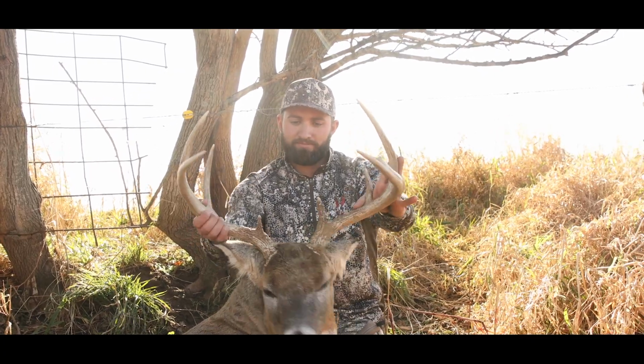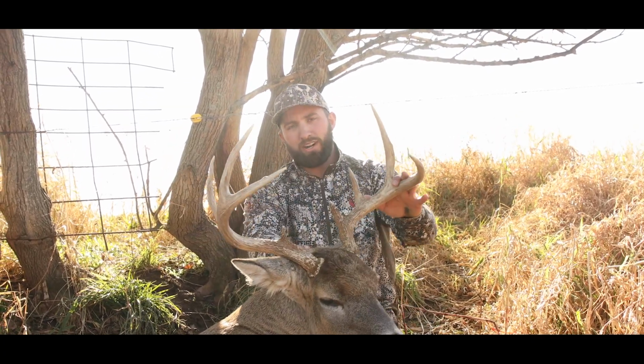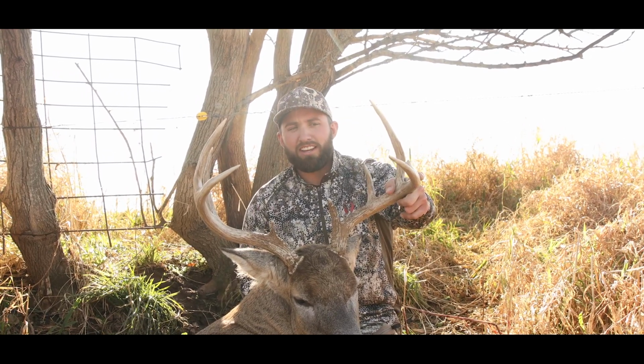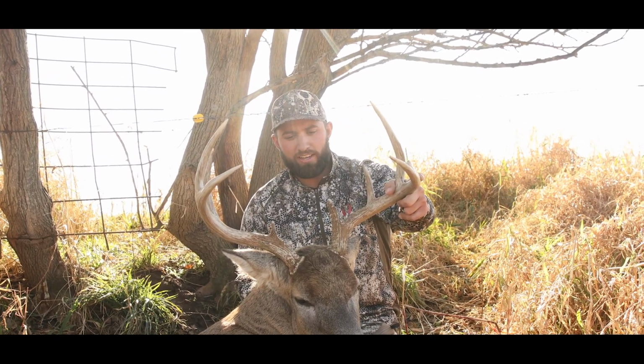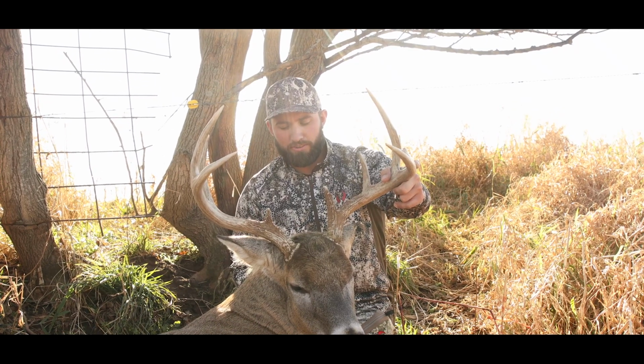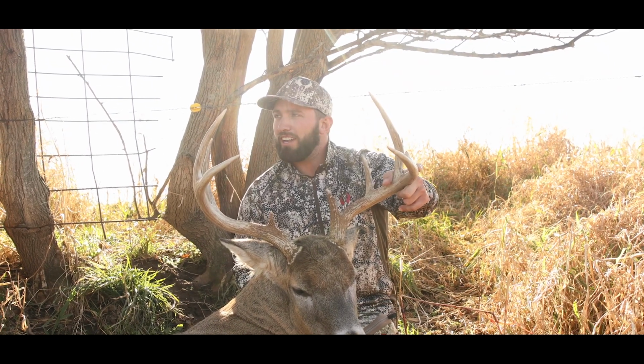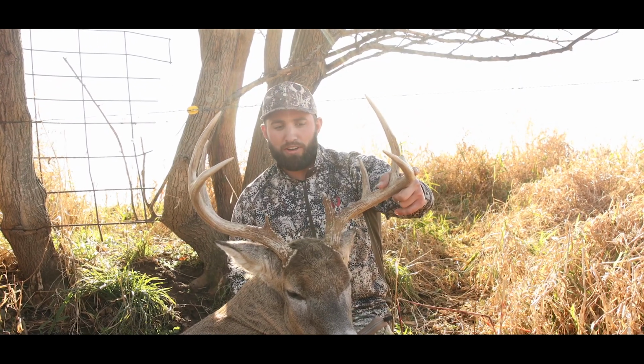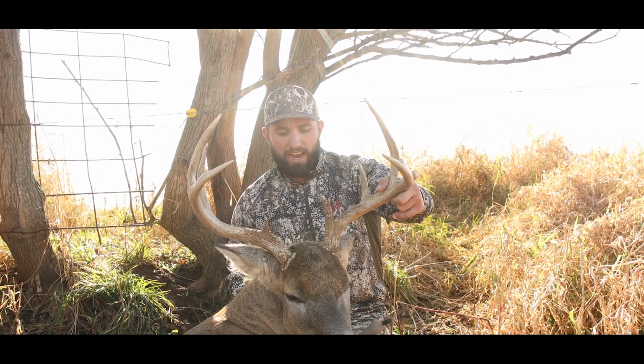But this Hanson, I shot him at 9 o'clock this morning. I shot him frontal, which is a pretty sketchy shot to do, but it's all I had, and I trust my gear. So I shot him frontal, and he died 120 yards from the stand, 120 yards from impact. Died in his first bed.